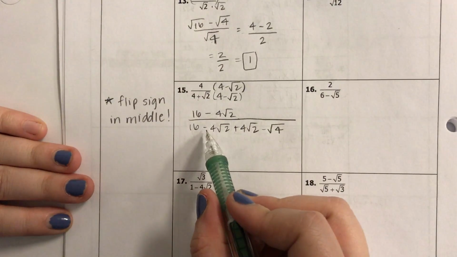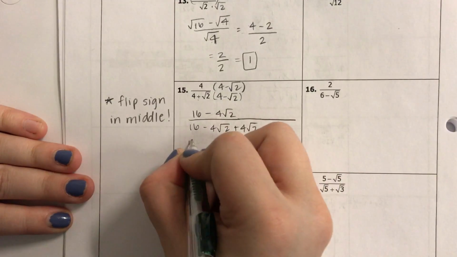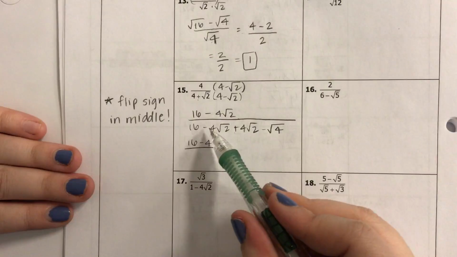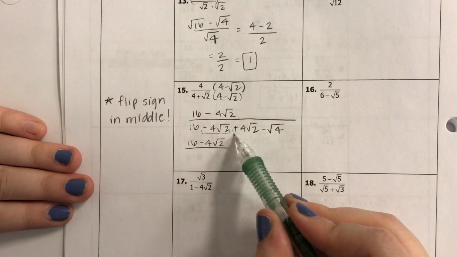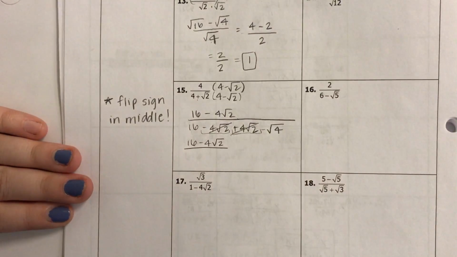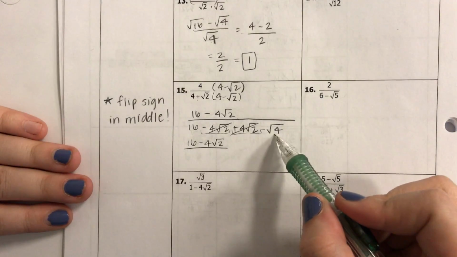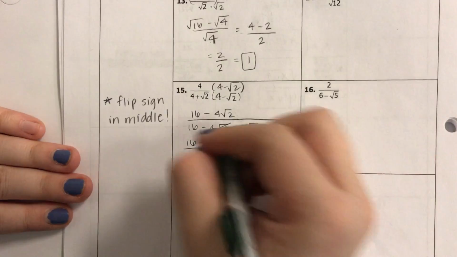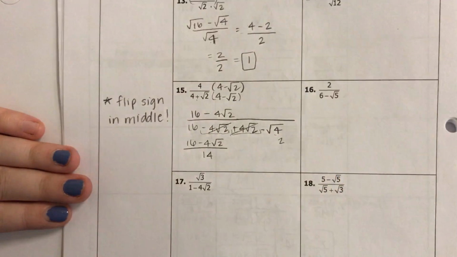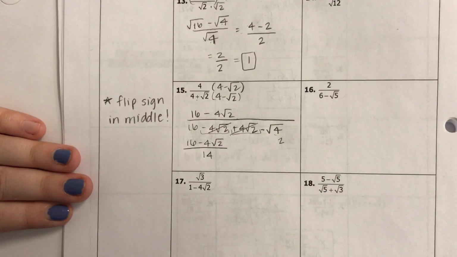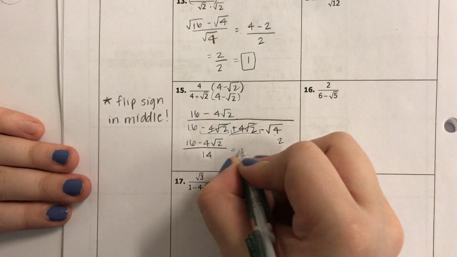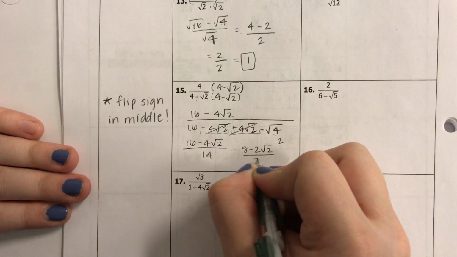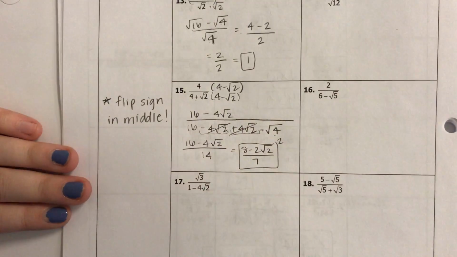So on the top, I can't really change anything. On the bottom, minus 4 radical 2 and plus 4 radical 2, those cancel. They go away. And the square root of 4 is 2. So really we have 16 minus 2, which is 14 on the bottom. And I can go one step further and divide everything by 2 and get 8 minus 2 radical 2 over 7. And that's my final answer.